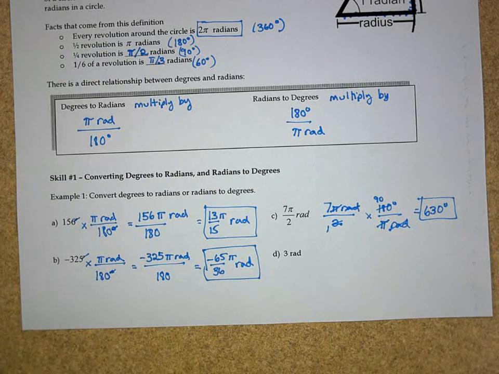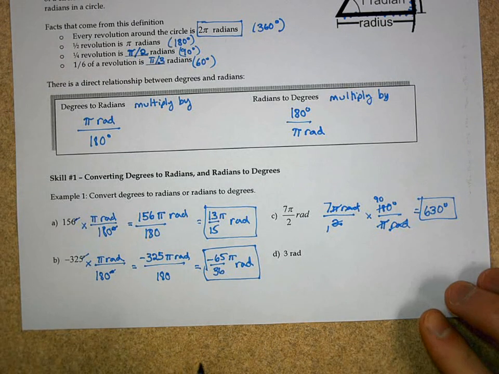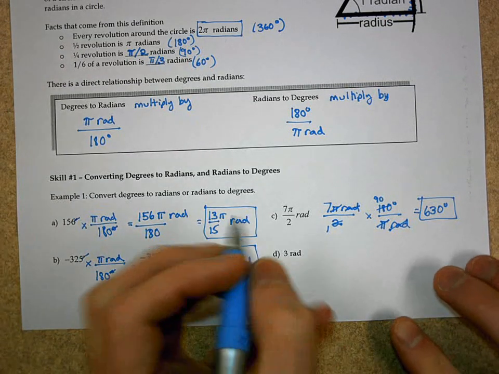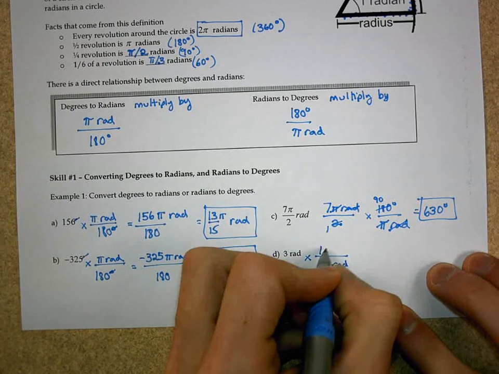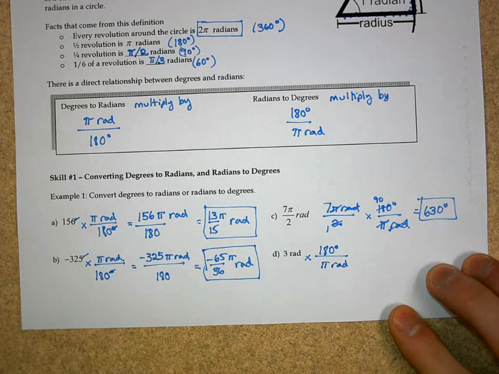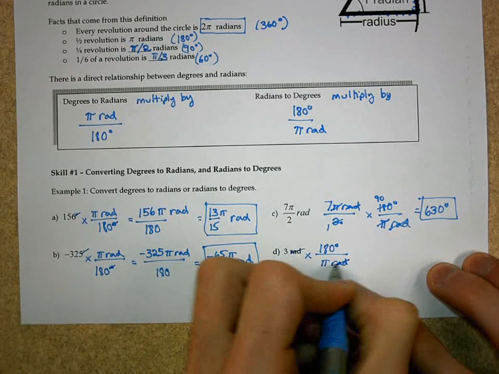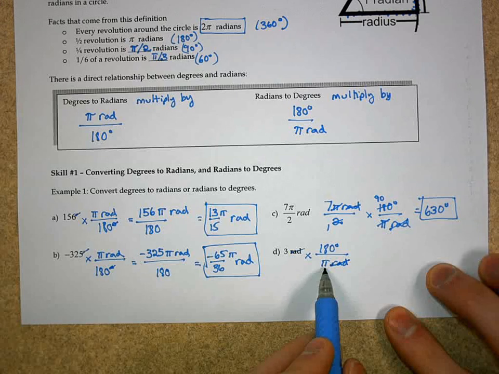The last one here we want to look at is 3 radians. And we want to be careful on this because there's no pi in it. It's just 3 radians. So as we multiply, we're still going to use 180 degrees over pi radians, but here only the radians cancel out. I still have that pi down here.